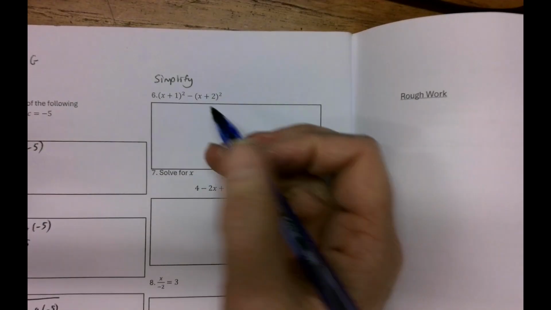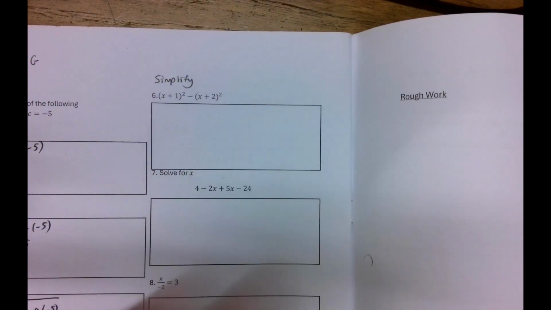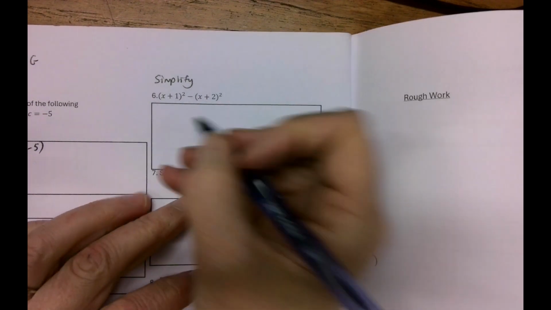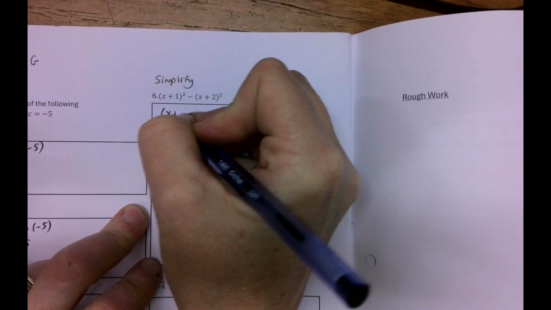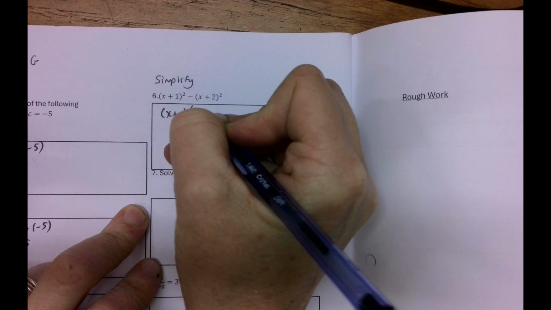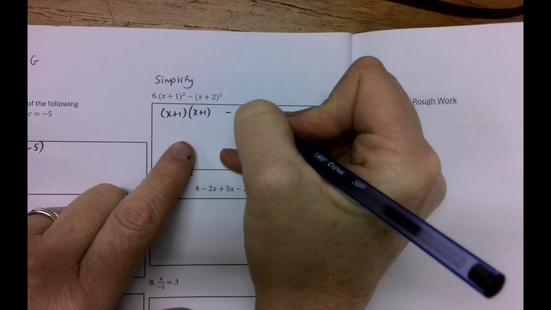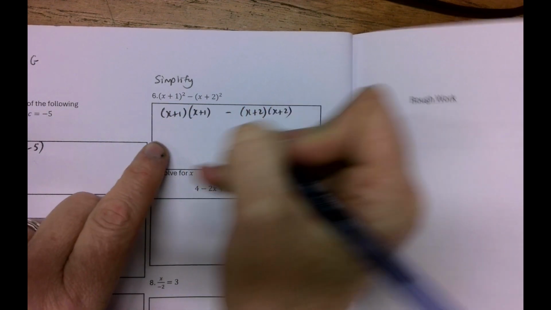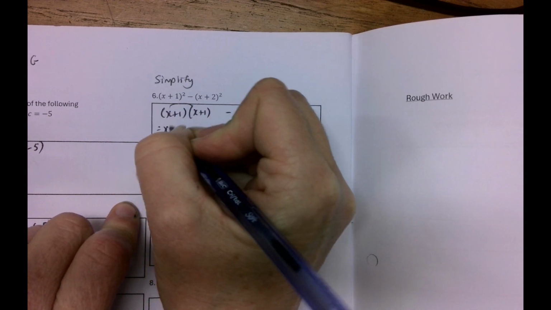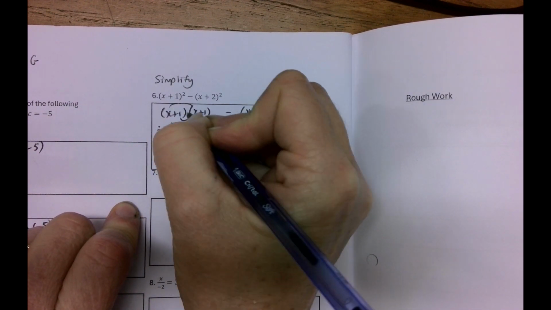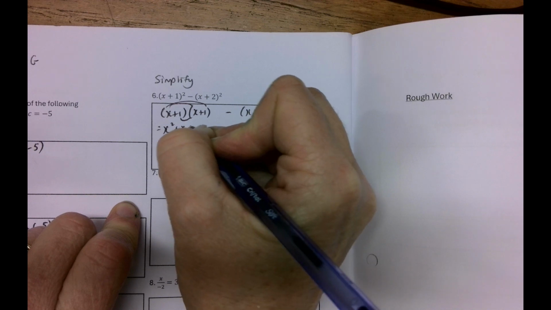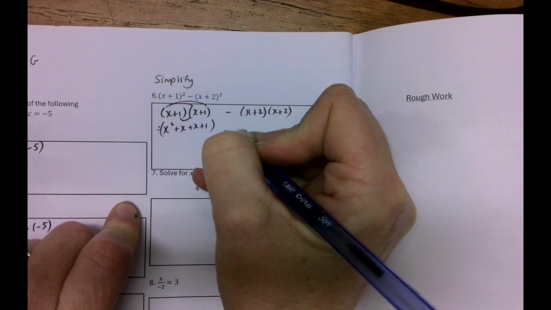Here's another one. Simplify this. So x plus 1 squared minus x plus 2 squared. There's two ways of doing this. I'm going to do it the long way first. So x plus 1 squared is x plus 1 by x plus 1, minus x plus 2 by x plus 2. So x by x is x squared, x by 1 is x, 1 by x is x, and 1 by 1 is 1. That's my first bit.